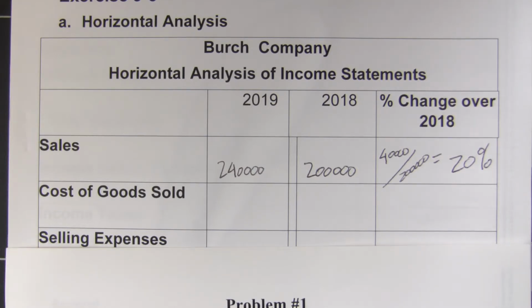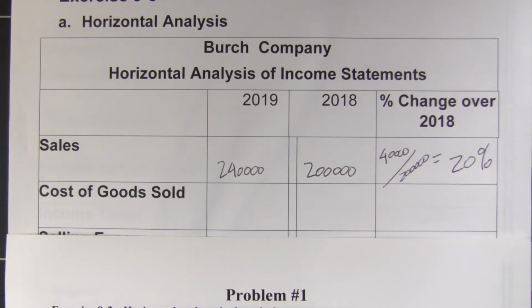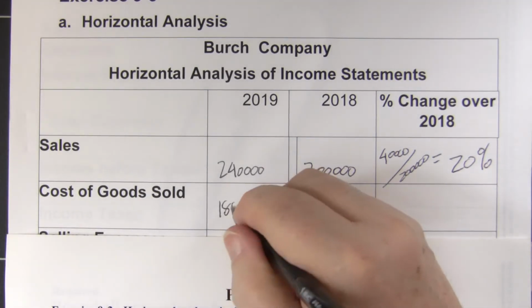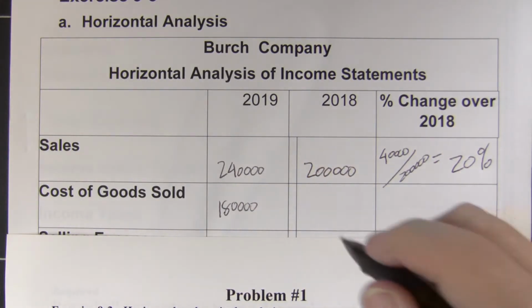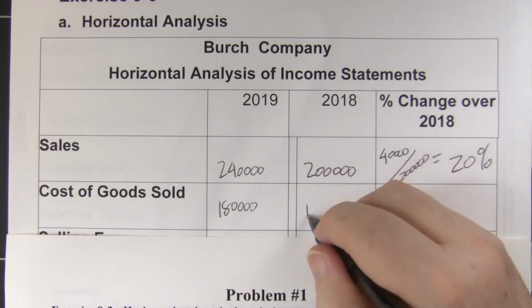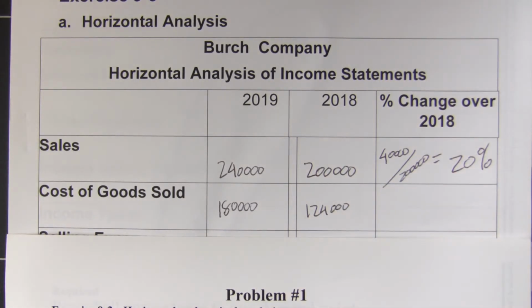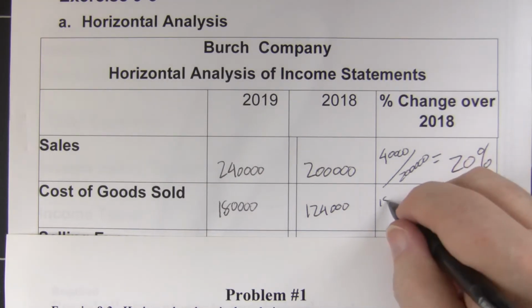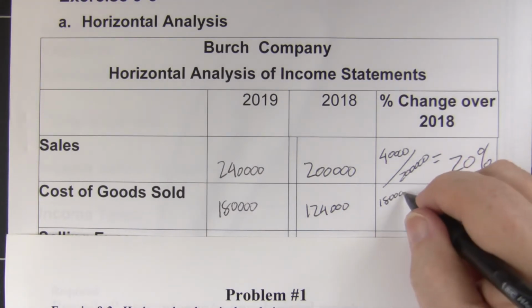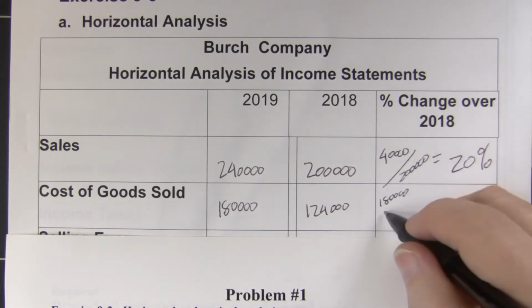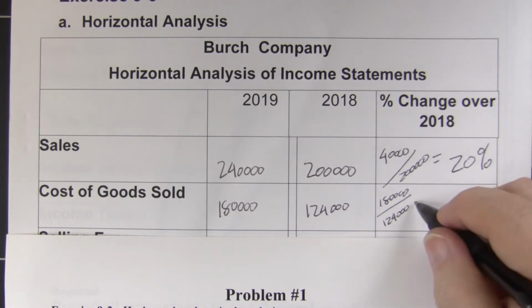Cost of goods sold, we'll do the same way. 180,000 this year, last year, 124,000. And we'll do this one the other way. We'll take 2019, 180,000. We'll divide it by 124,000.